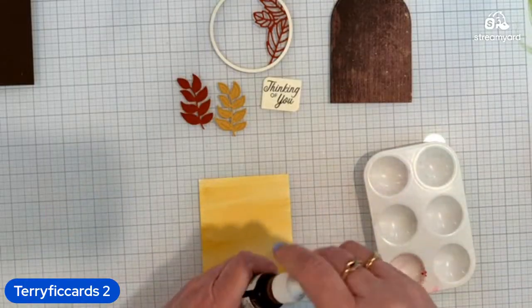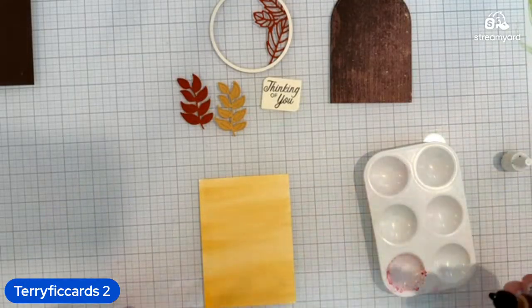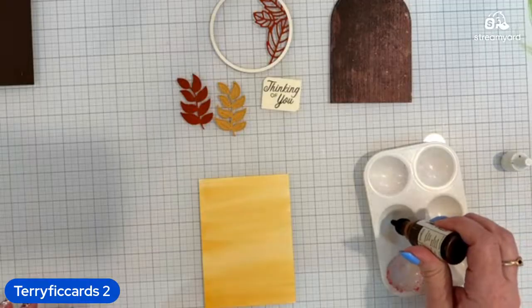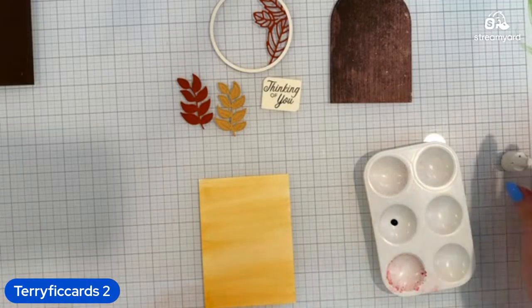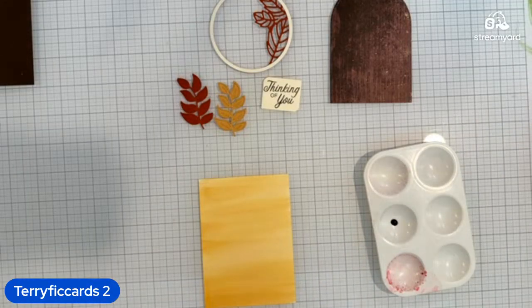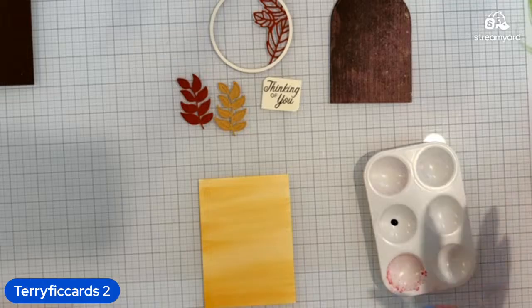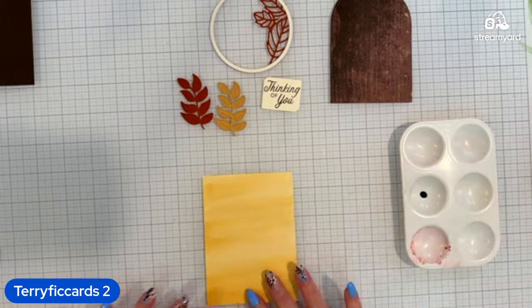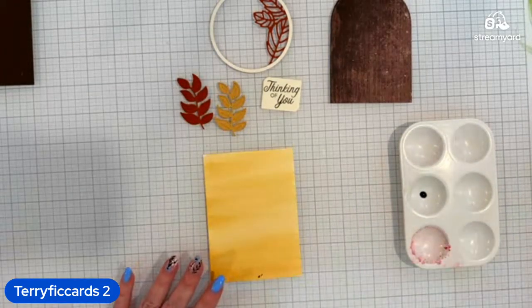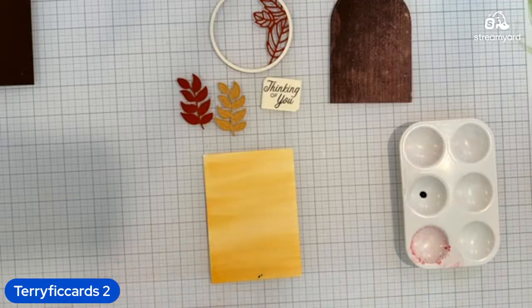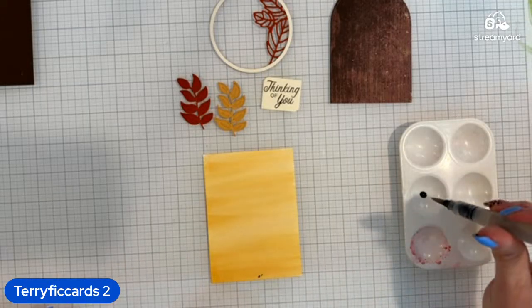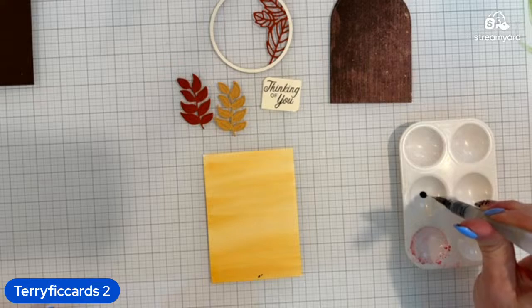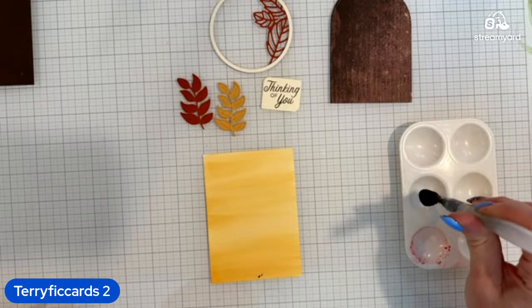And I'm going to grab just a little bit here. If you have the Stampin' Up! glass mats, you do have that little tray that comes with it, the silicone tray that you can do this in. So that's really handy.